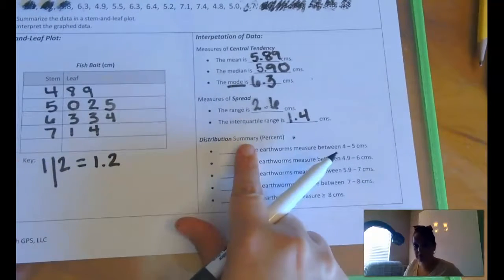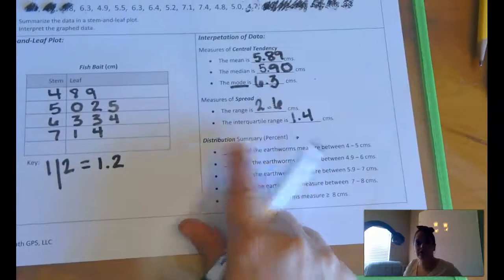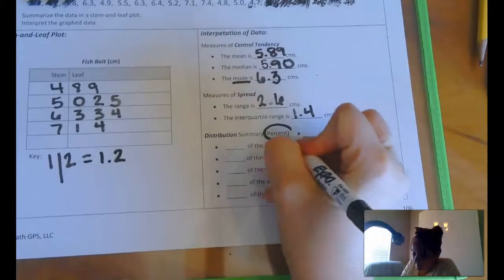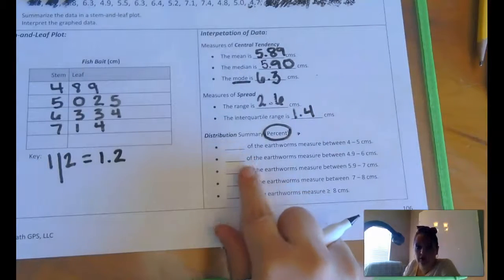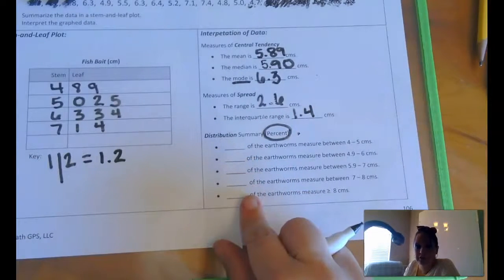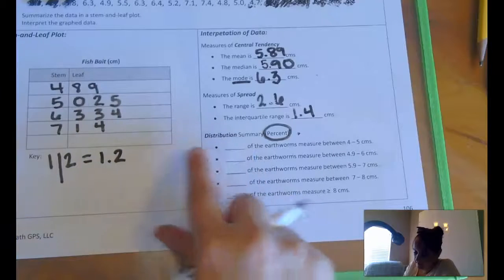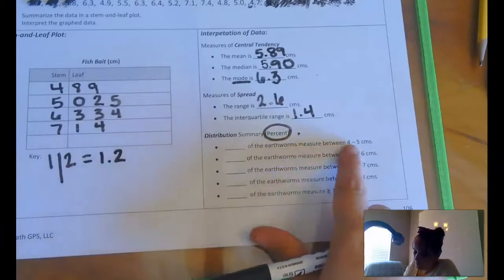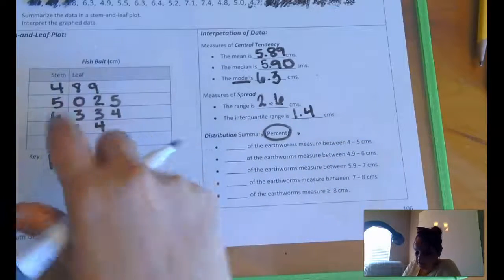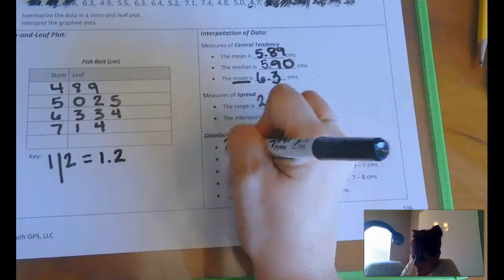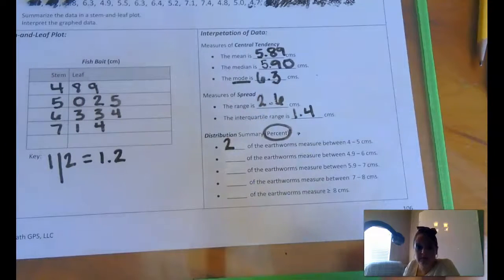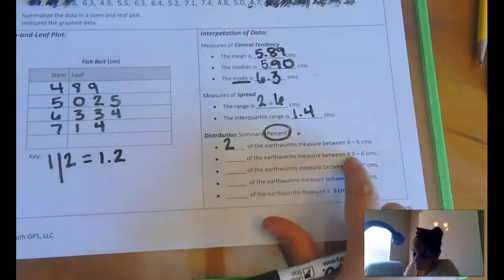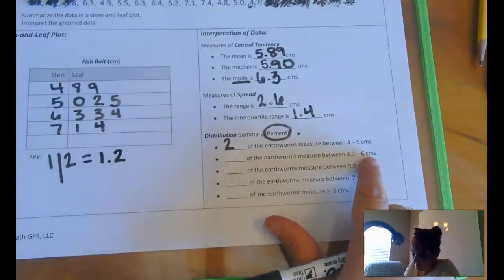And then your distribution summary. This is going to summarize your data that you've been working with. It says percent, so I'm going to make sure all of my numbers are in percentages. So first off, I'm going to start with the number of earthworms between 4 and 5. That is 2. I know it says percent, but I'm going to write down my numbers first and then find the percentages.